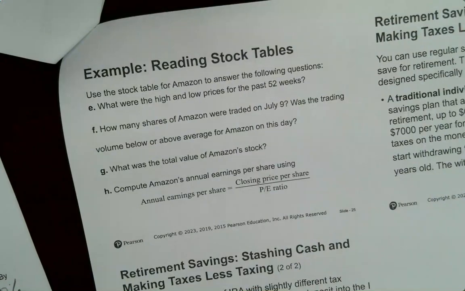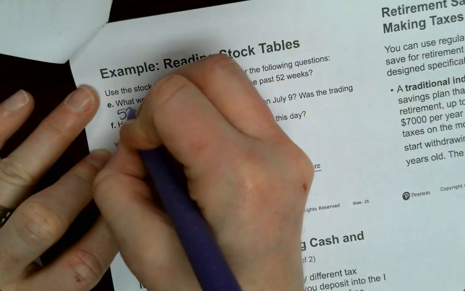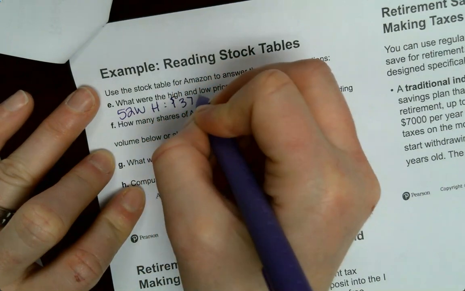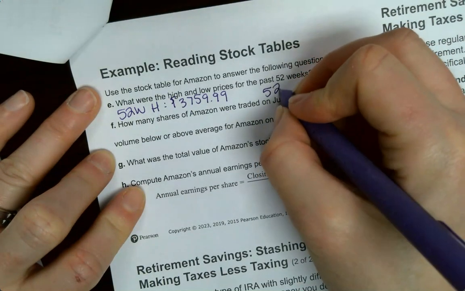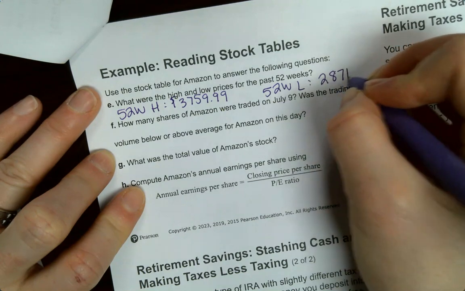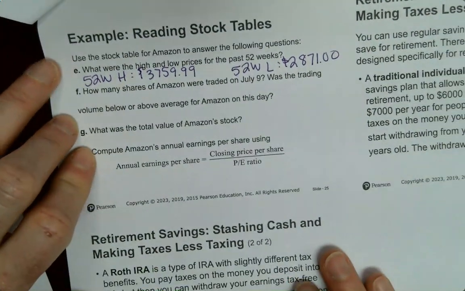So you look at 52-week high, 52-week low, and write those. It comes directly from there.